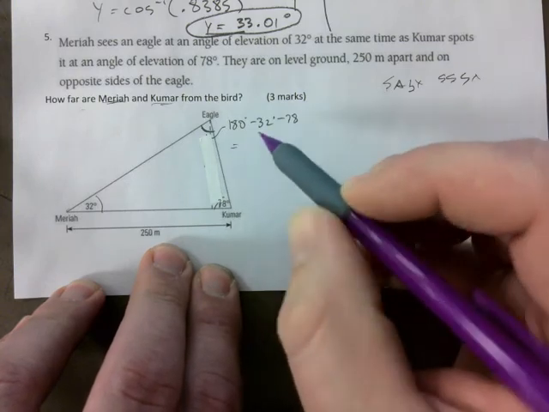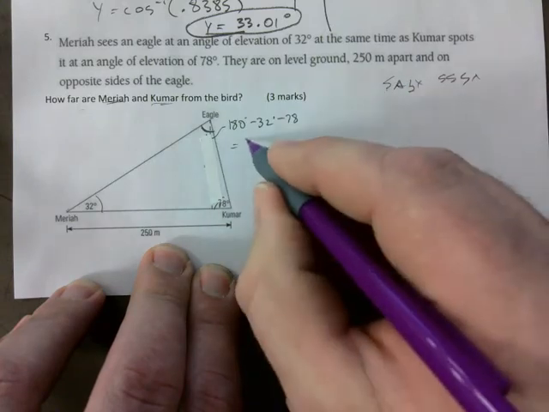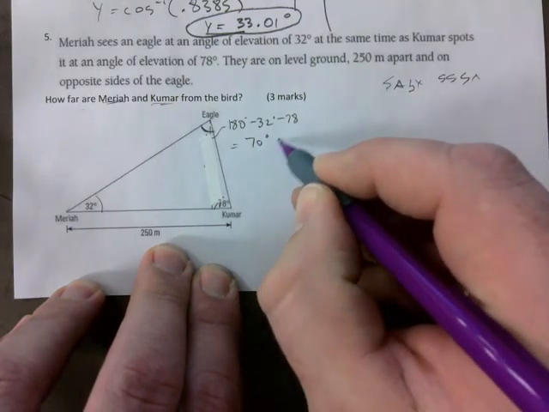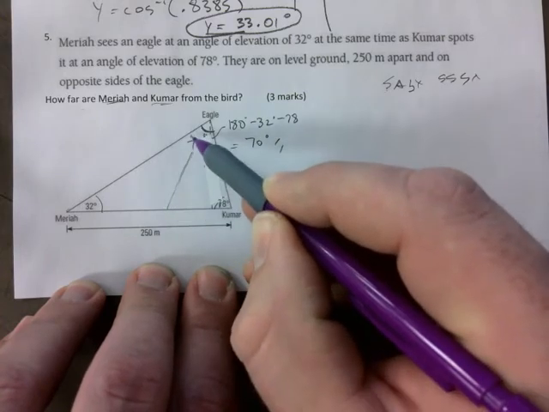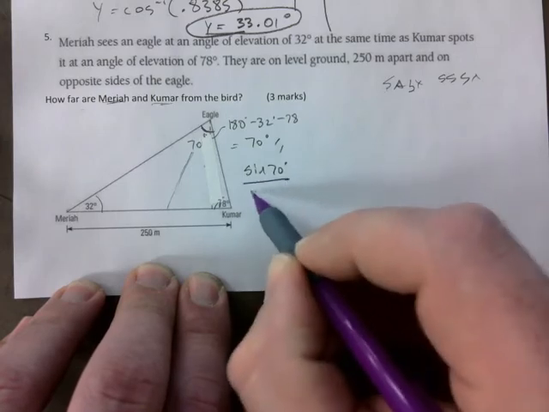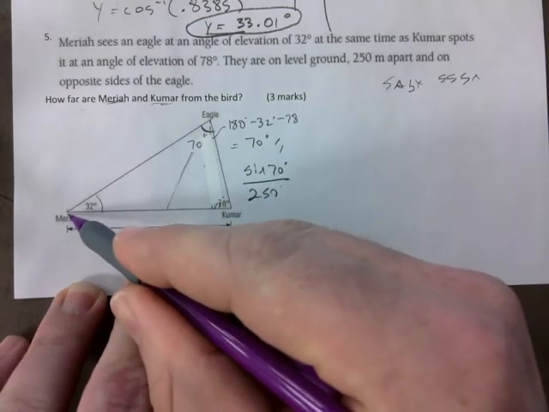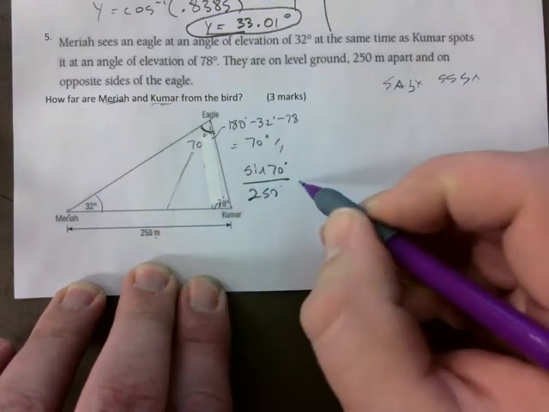So that is, where is my 70? 70, you get 1 mark for that. So if this is 70, you have a pair now, so we can use sine law. So sine of 70 over 250, and the 250 goes from end to end, so I can use the whole angle to match with that side.